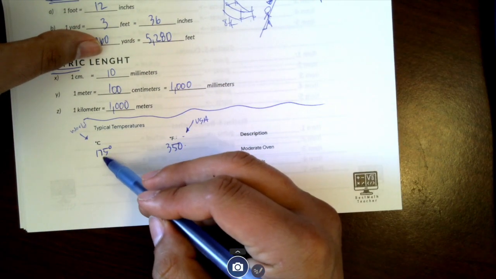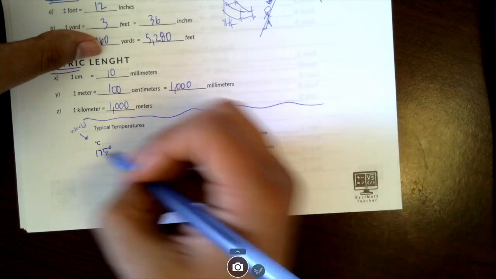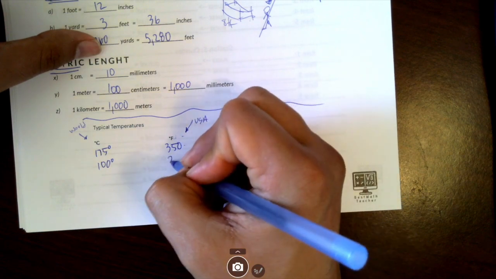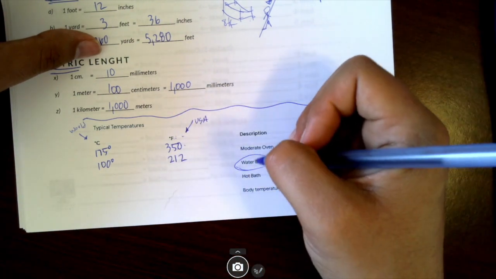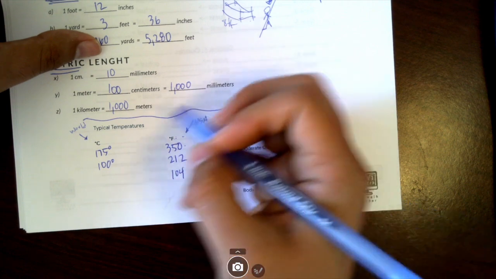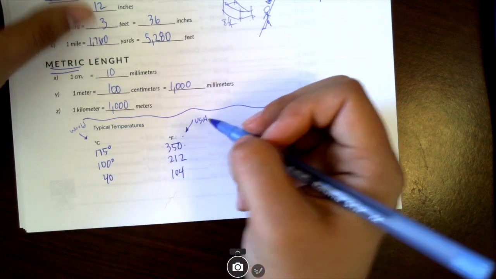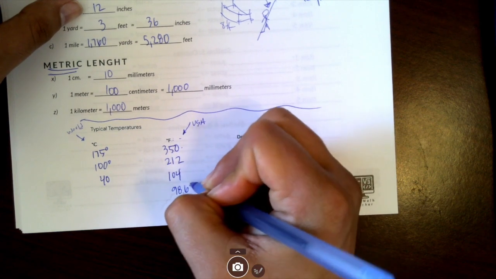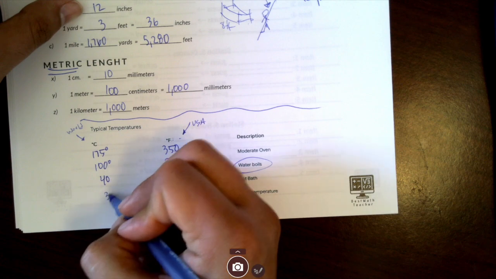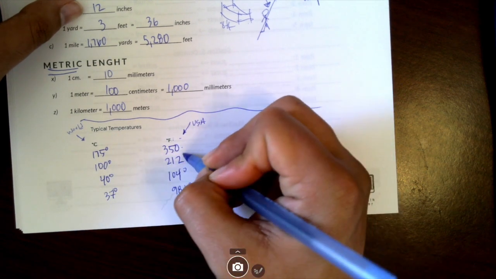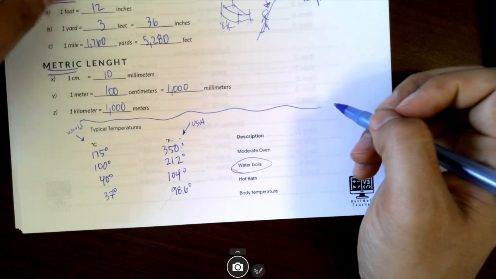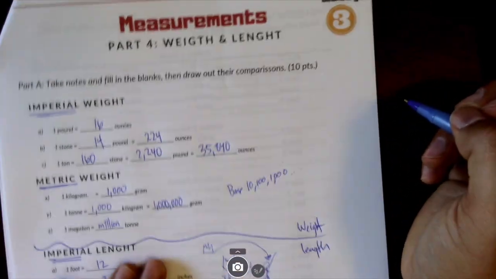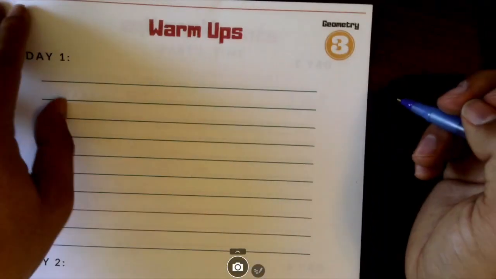But what is good about Celsius is, when it comes to water boiling, it's 100 degrees Celsius. In Fahrenheit, water boils at 212. A hot bath is at 104. This is at 40. And then our body temperature is 98.6 degrees. And then over here it's 37 degrees. So just some differences for you to note. Very, very different.